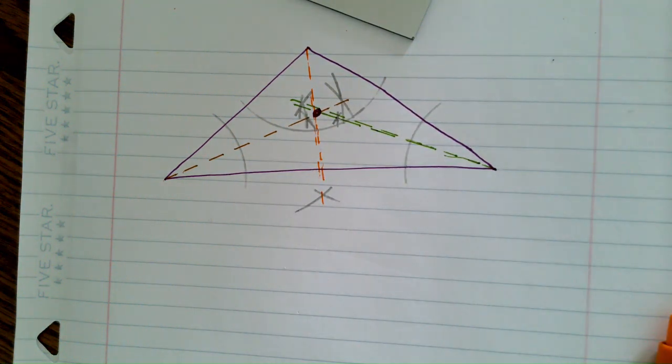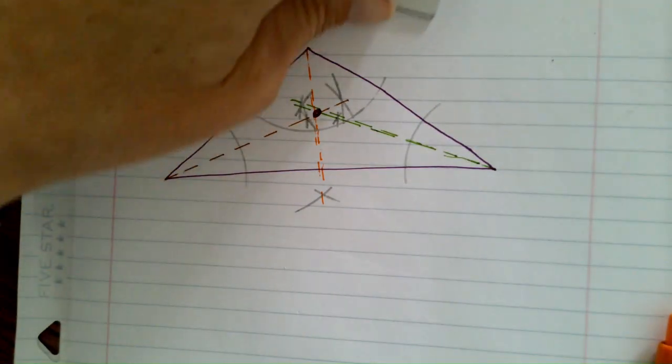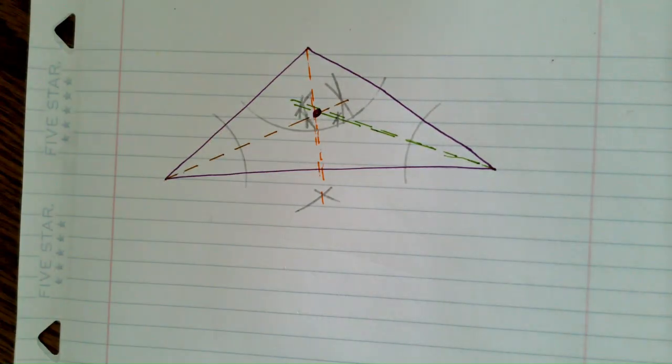Okay, now this is definitely not equal distance to each of them, right? But one thing that you can do is, if you keep going smaller.